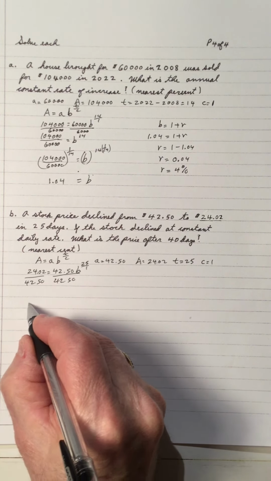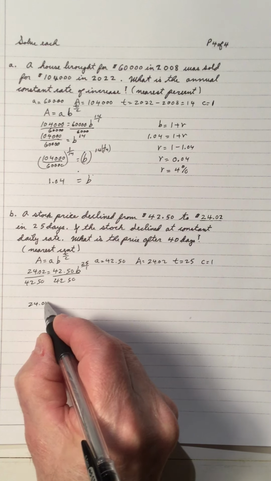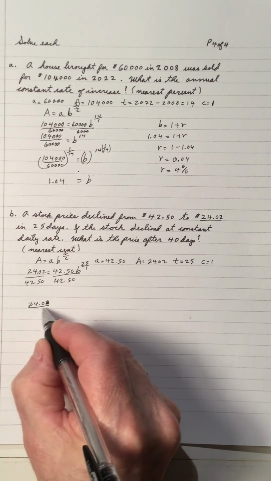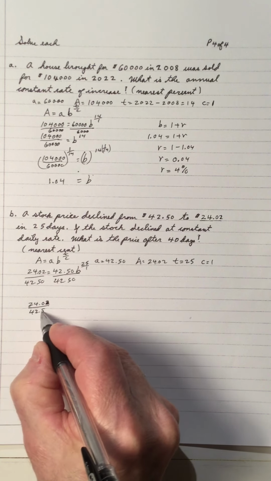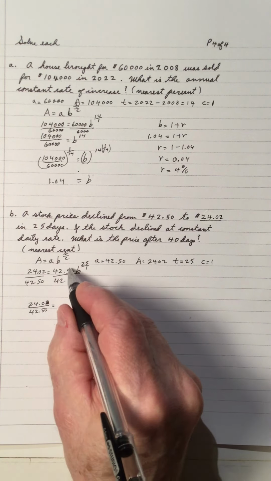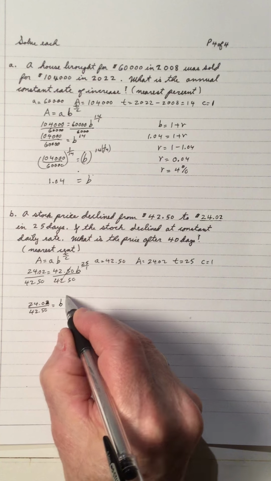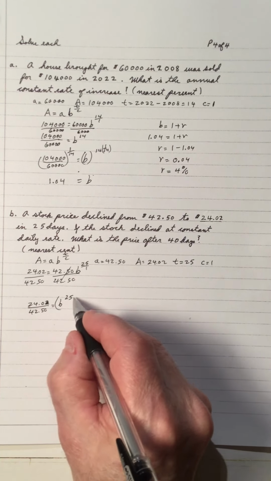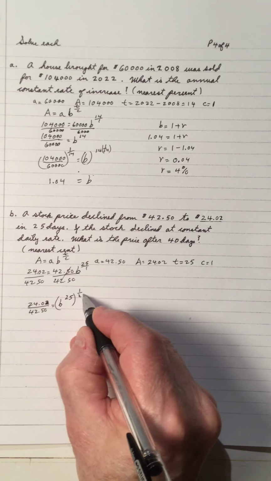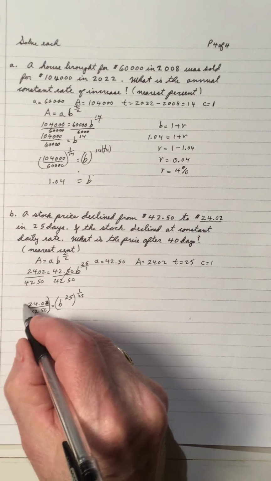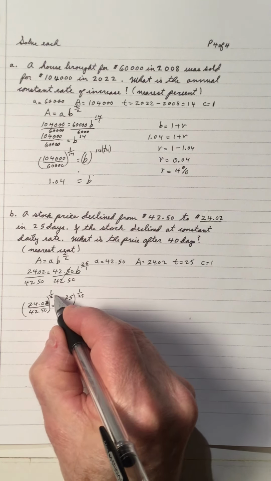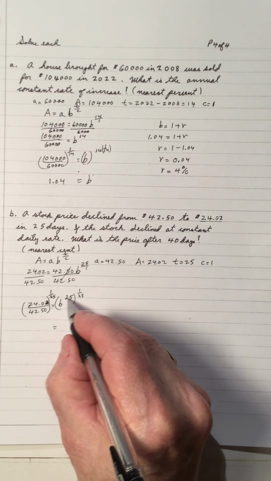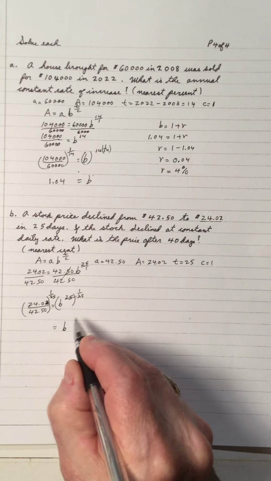So that gives you 24.02 divided by 42.50, and that cancels, and I get b to the 25. So b to the 25, I'll do the reciprocal power, which is 1 over 25. And I'll do the reciprocal power here, which is 1 over 25. So if I enter this in, they cancel out to give me b to the 1.